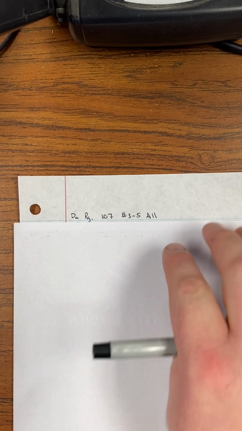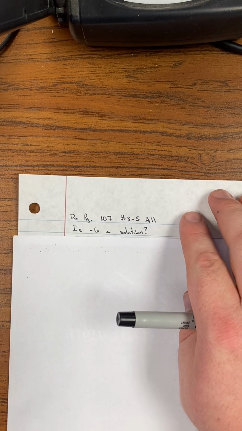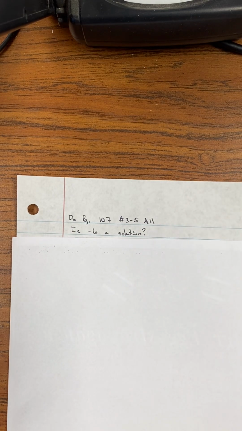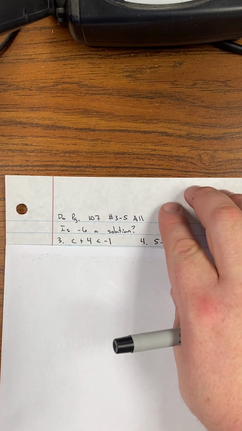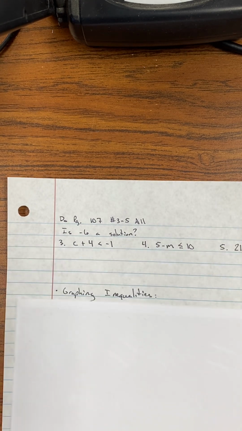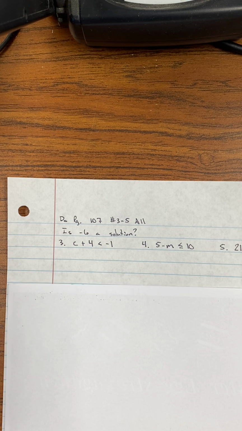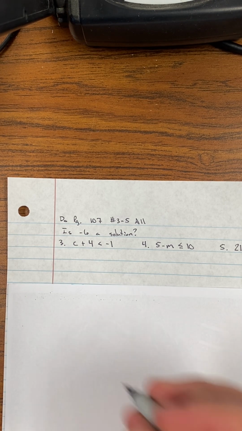Let's solve this. So first thing we're going to ask is, is -6 a solution? So for this, we're going to plug in -6 to all of these different inequalities, and we're going to see if it's true. Okay, so let's go ahead and start with number 3. So I'm going to plug in -6 for C, and then I'm going to check it.